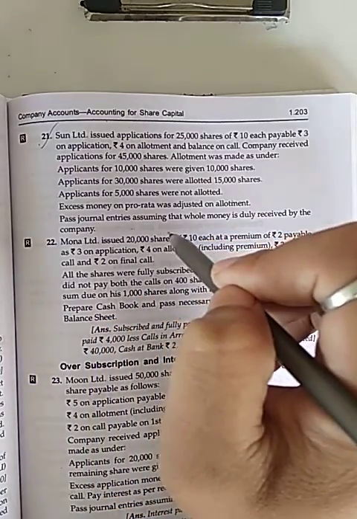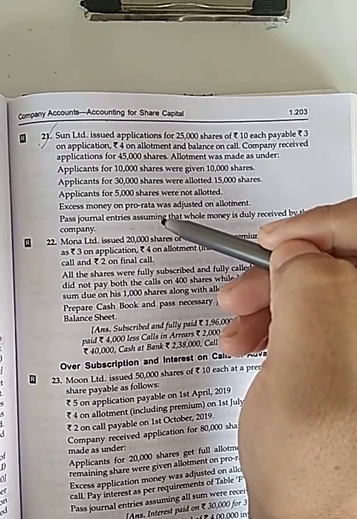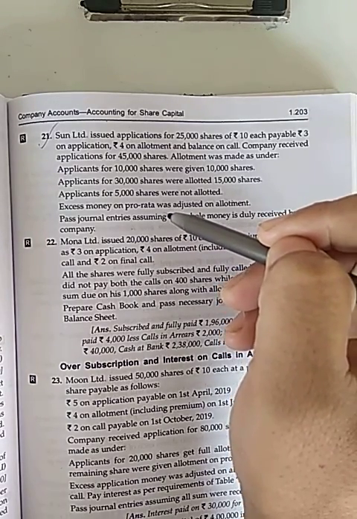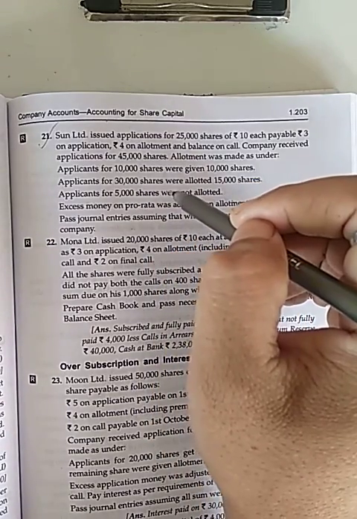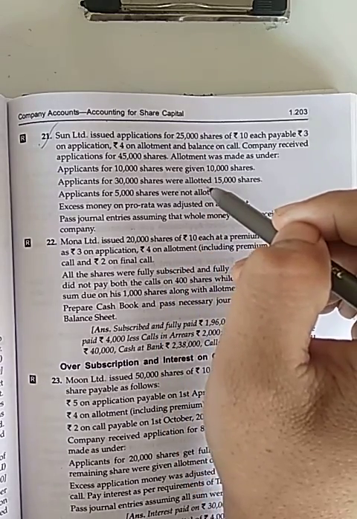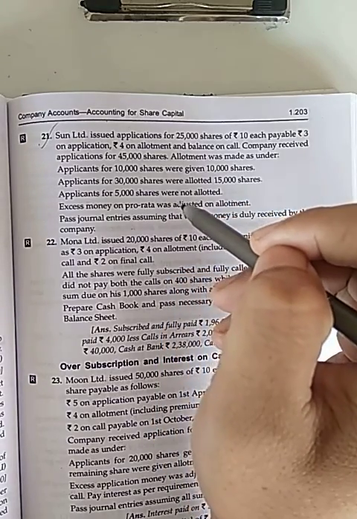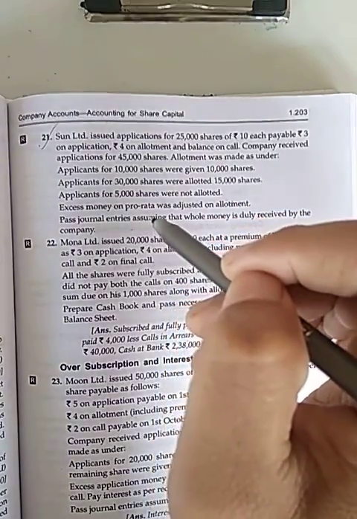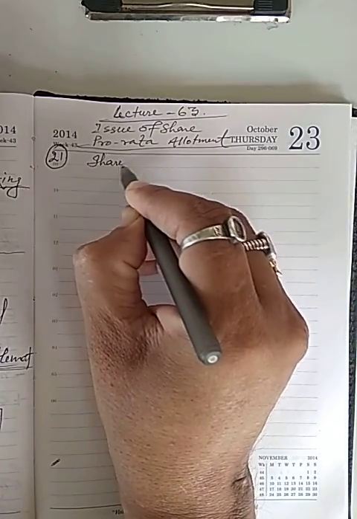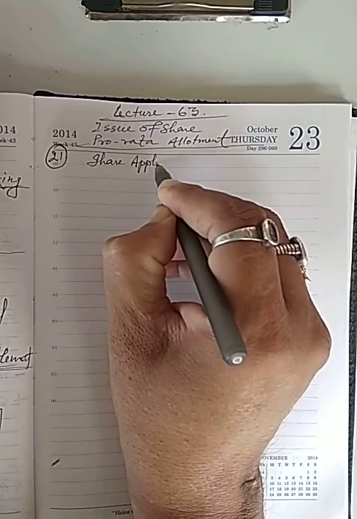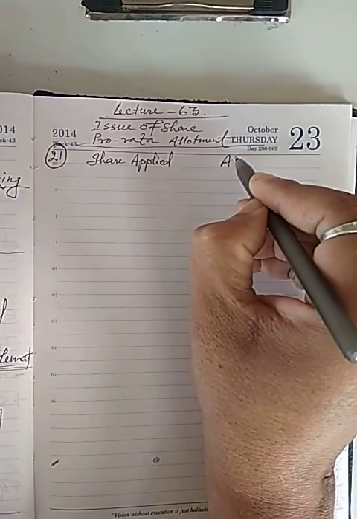So now let us see the solution and how I will adjust the extra application money and how it will be rejected in this solution. First, shares applied in this question and allotted.